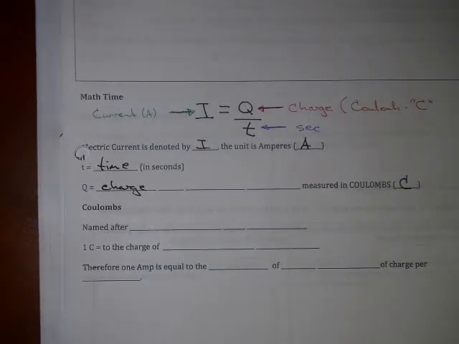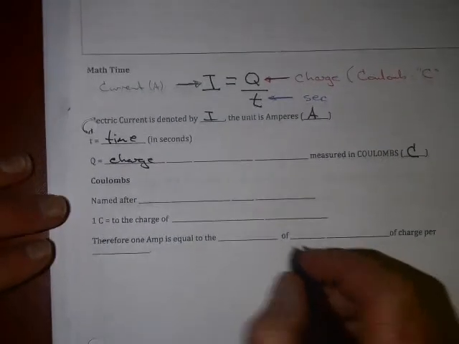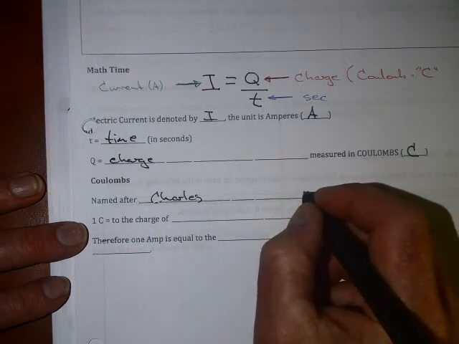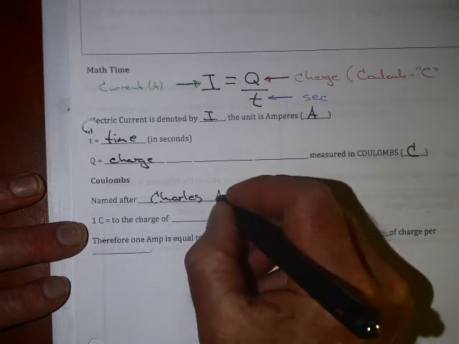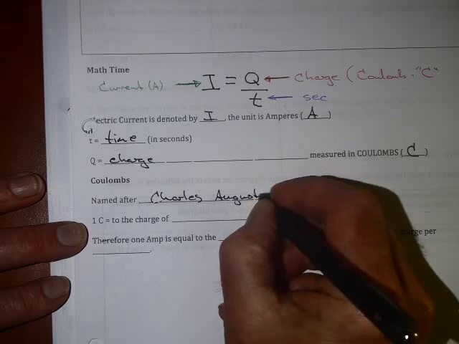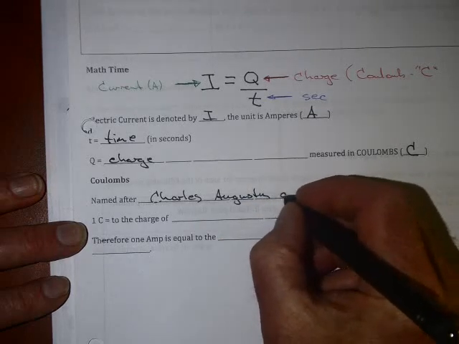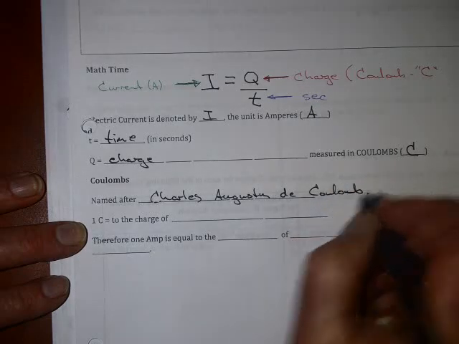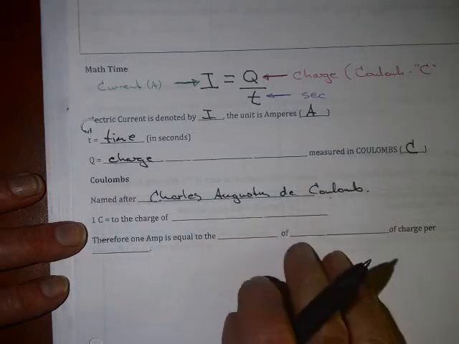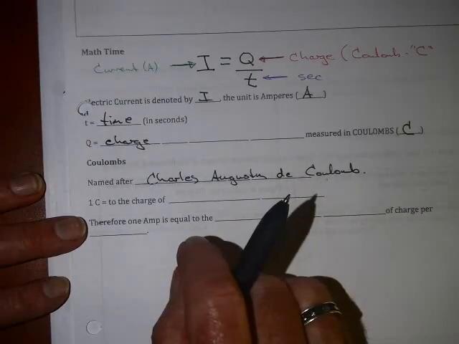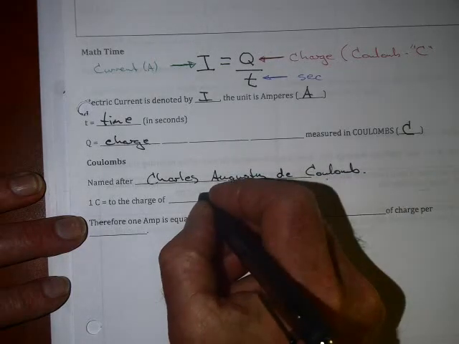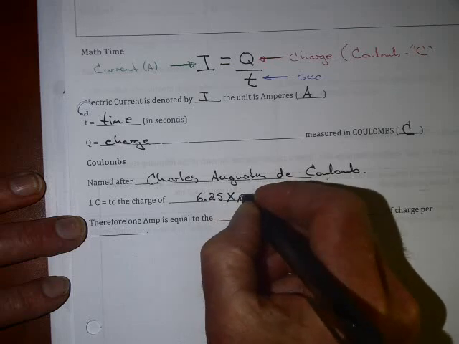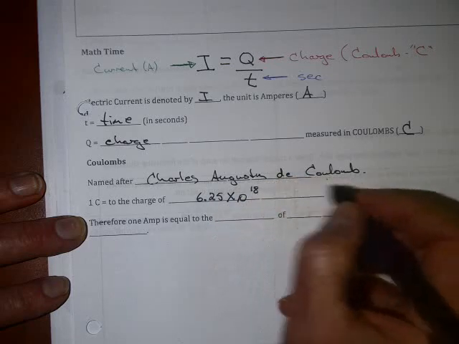And the coulombs are named after Charles. These guys have got great names. They have all these hyphenated names. Charles Augustin de Coulomb, not just Coulomb, de Coulomb. De probably means of a certain place. And so 1 coulomb is equal to the charge of, get this, 6.25 times 10 to the 18 electrons.